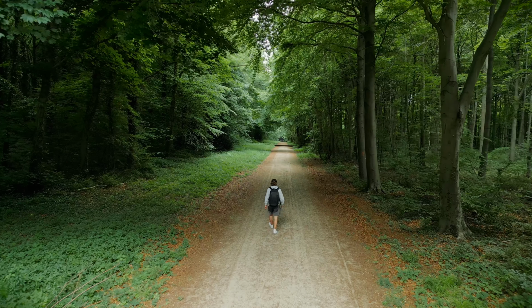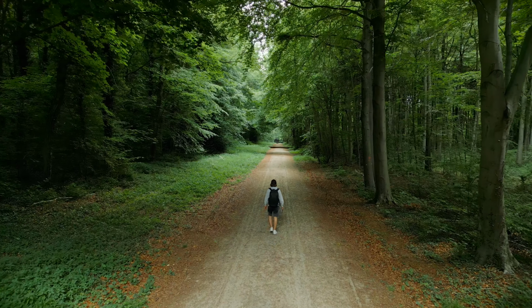Option number 5 is to try new locations. Just try different spots. Maybe it's a different room in the house. Maybe it's a completely different house altogether. Maybe it's a plane. Maybe it's a different country. Maybe it's just literally a different backdrop.